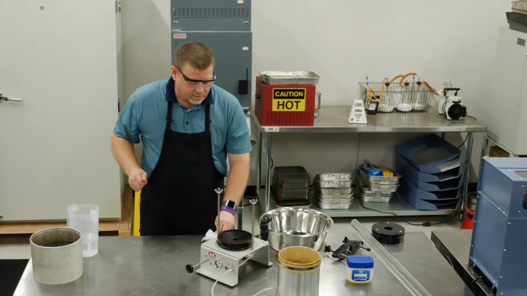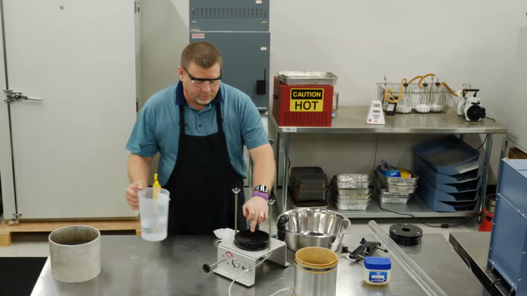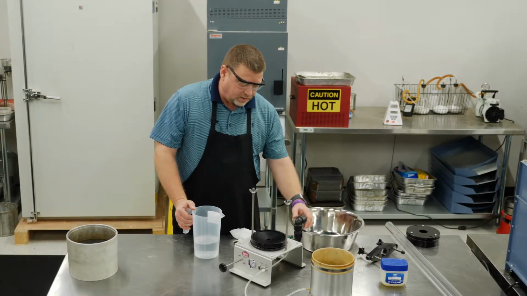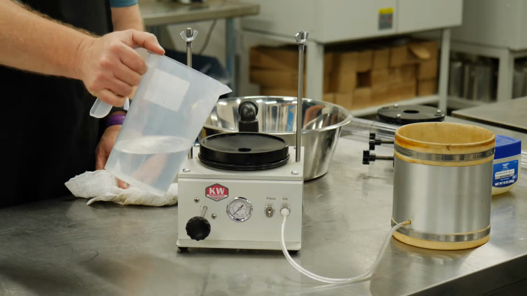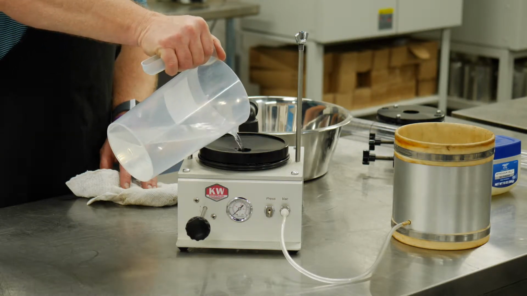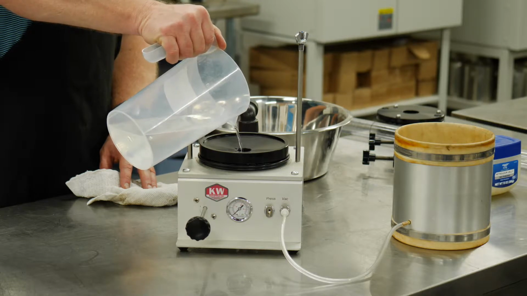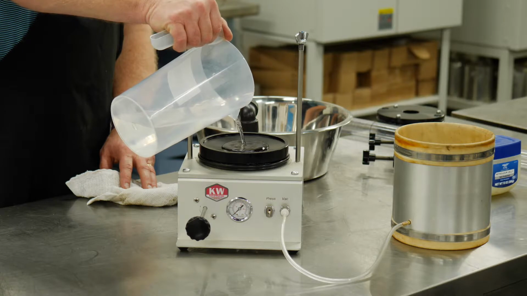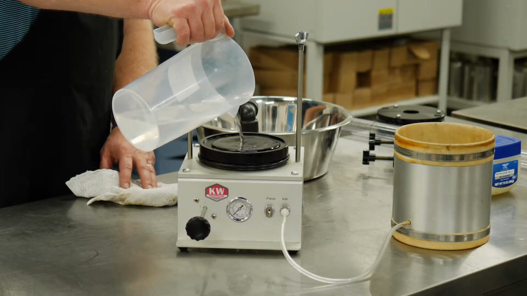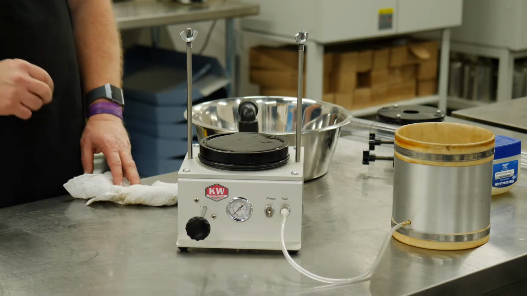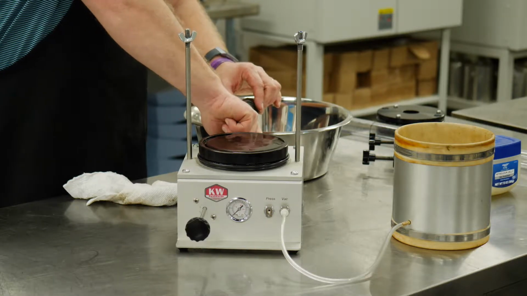To do that, we first need to fill the bottom of our Permeameter so that the water is at the bottom of the outlet pipe. Again, with the 77 degree water. All right, now I'm going to close off my valve.